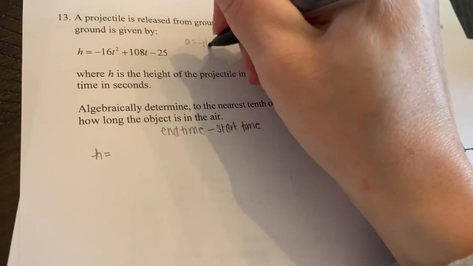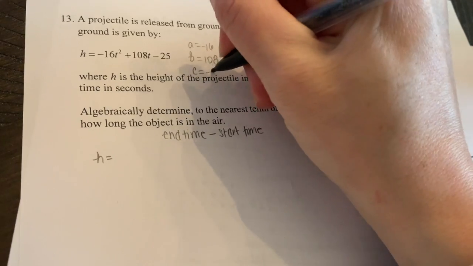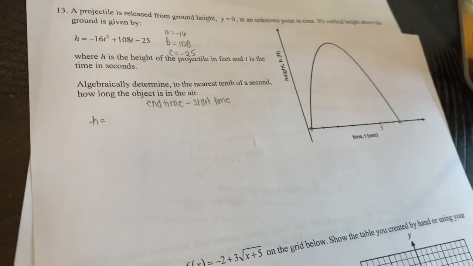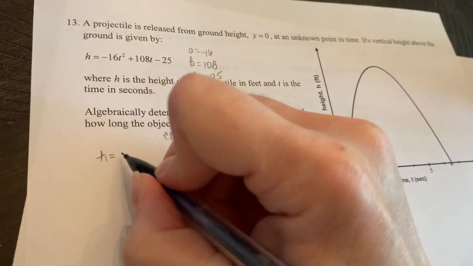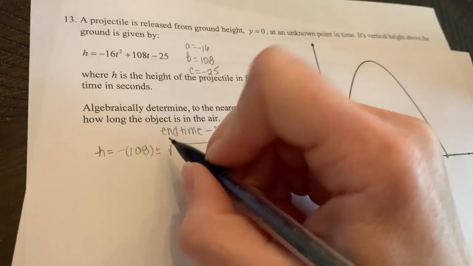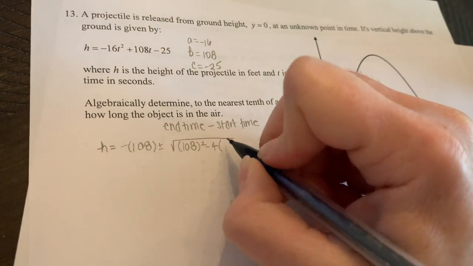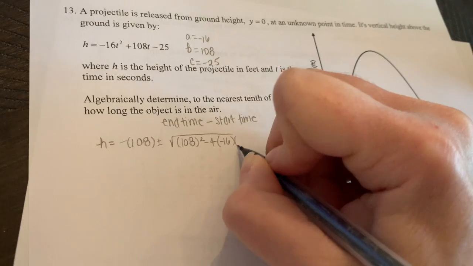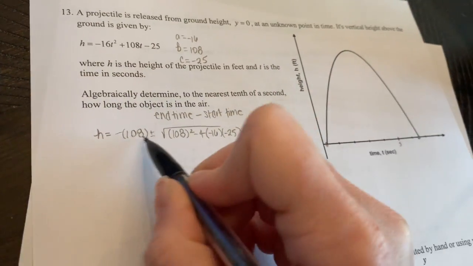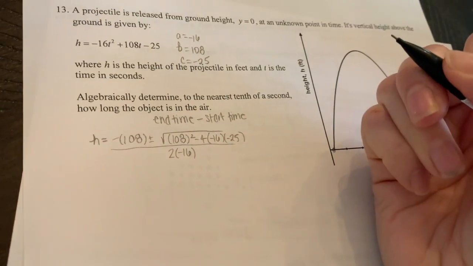A is negative 16, b is 108, and c is negative 25. So negative b, so it's negative 108 plus or minus square root of b squared, 108 squared, minus 4ac, so negative 16, negative 25, all over 2a, or 2 times negative 16.